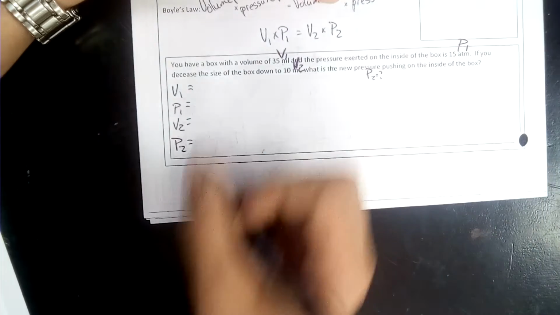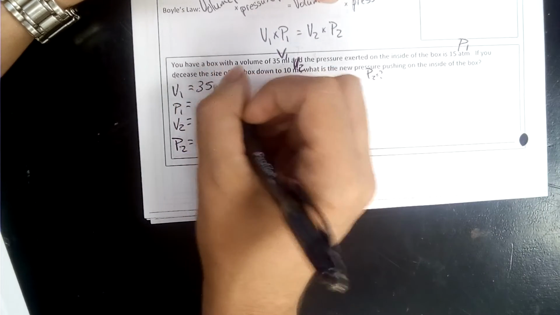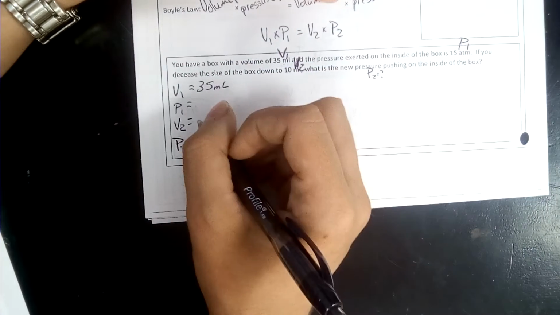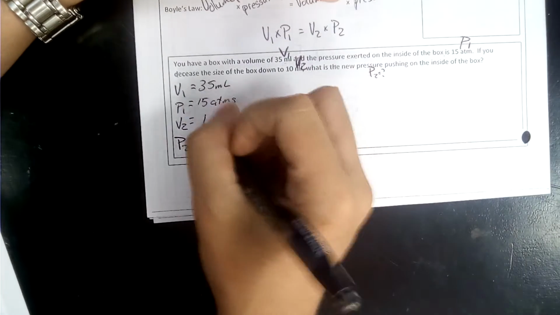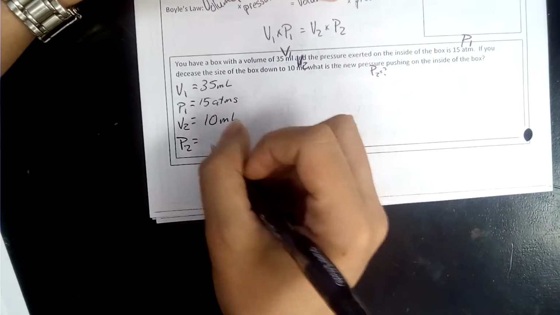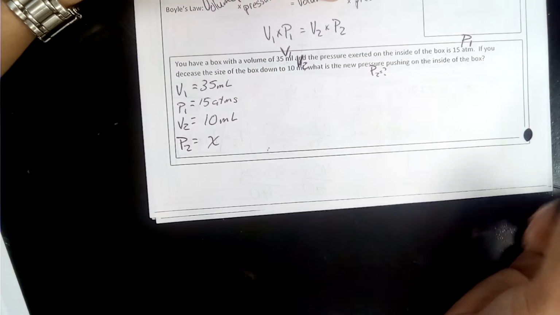So now I need to plug in all of my numbers here. So I have 35 milliliters for V1. P1 is 15 atmospheres, or ATM. V2 is 10 milliliters, and then our P2 is our question mark.